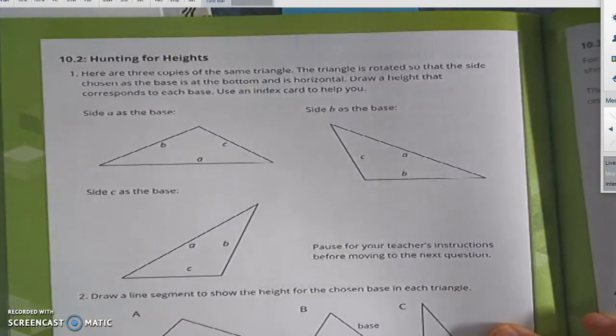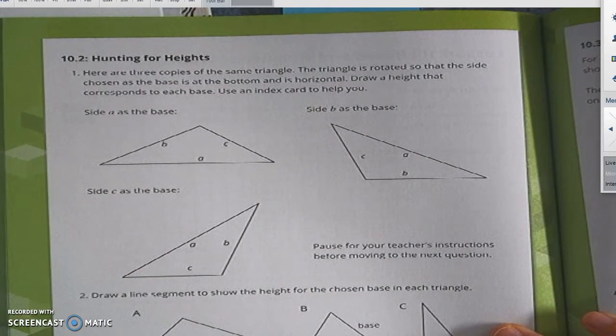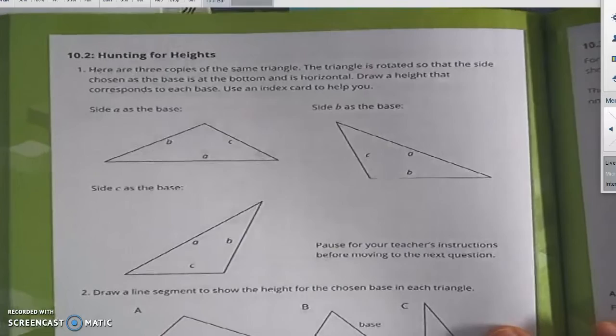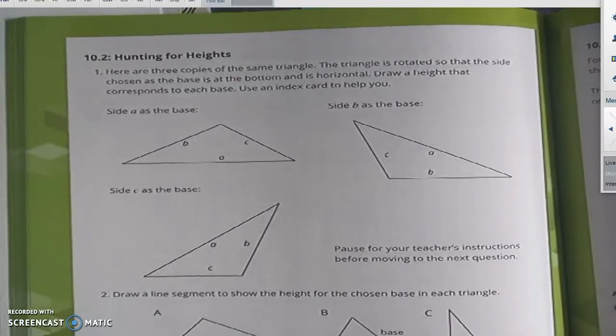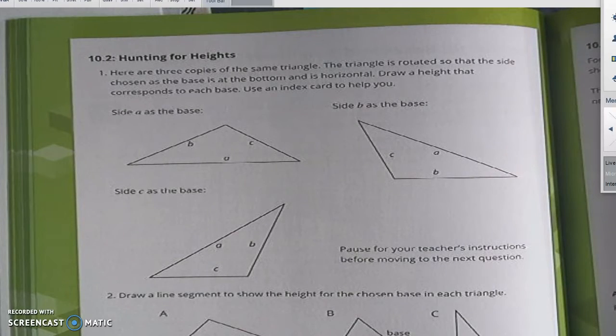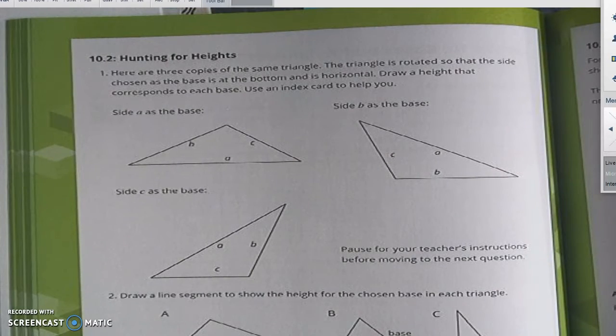Here are 3 copies of the same triangle. The triangle is rotated so that the side chosen as the base is the bottom and is horizontal. Draw a height that corresponds to each base. Use an index card to help you. So there should be an index card in your basket.